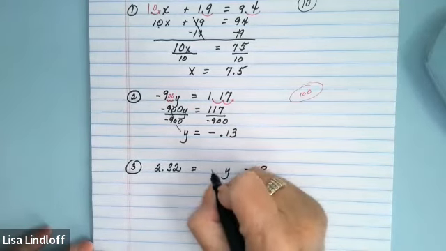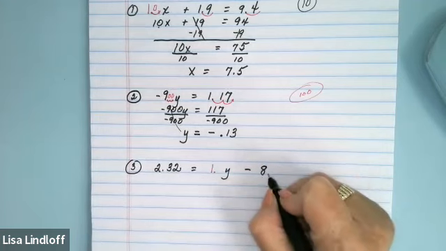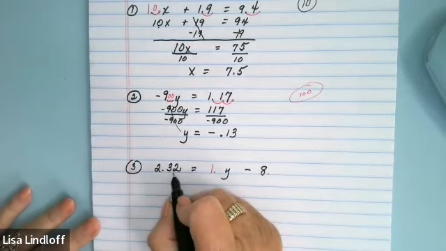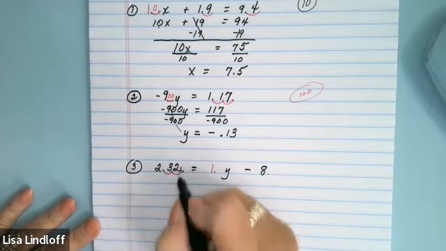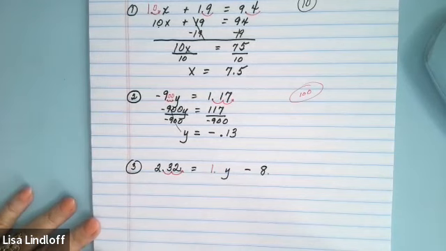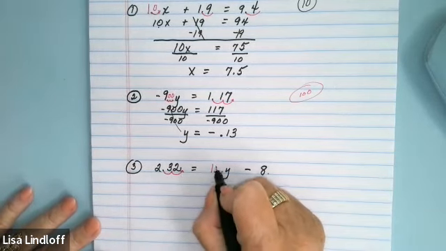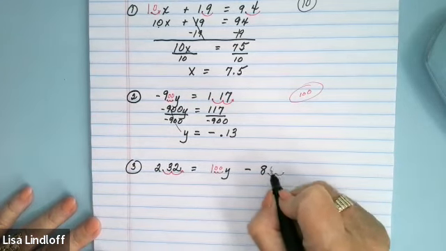The coefficient of y is an invisible 1, and it has a decimal point there. 8 is a whole number. It has its decimal point there, but I have 2 decimal places here. So I will go 1, 2. It's as if I multiplied by 100. 2 places, 1, 2, add zeros. 1, 2, add zeros.